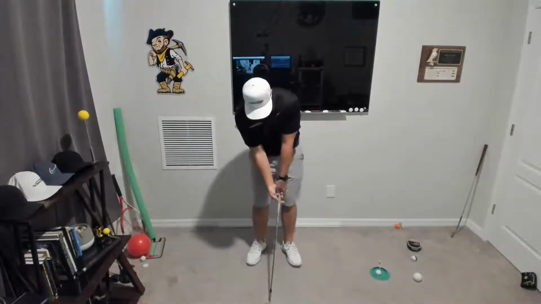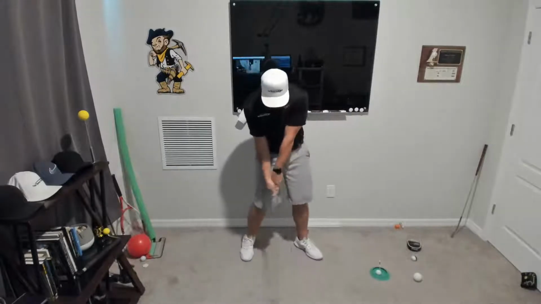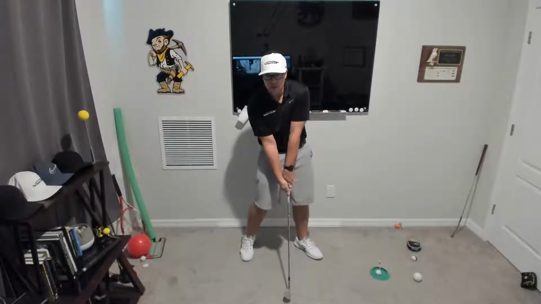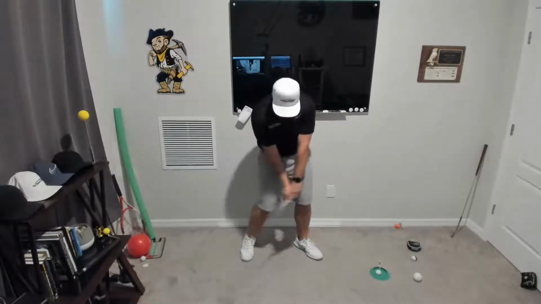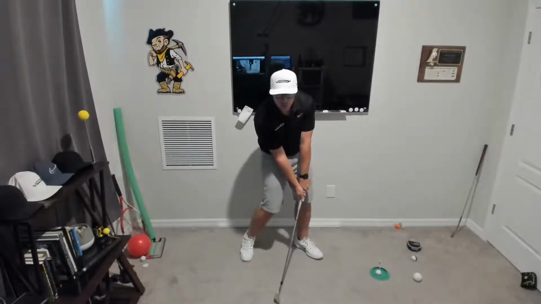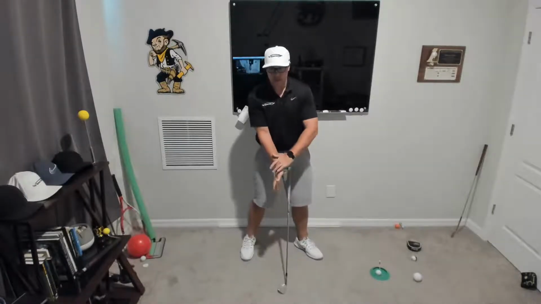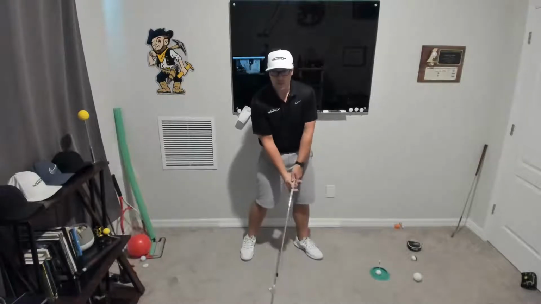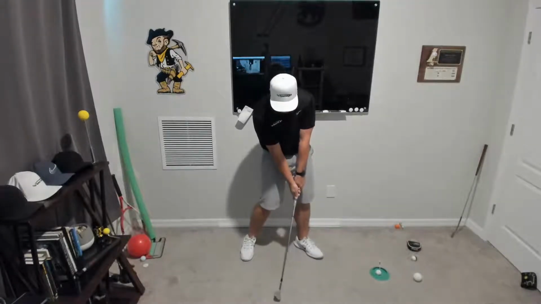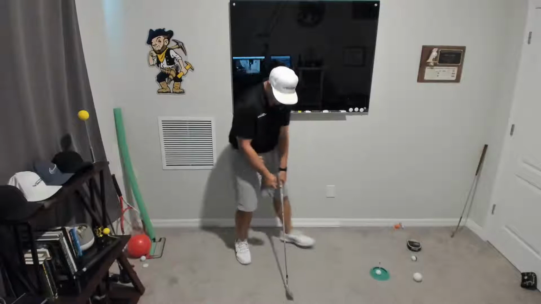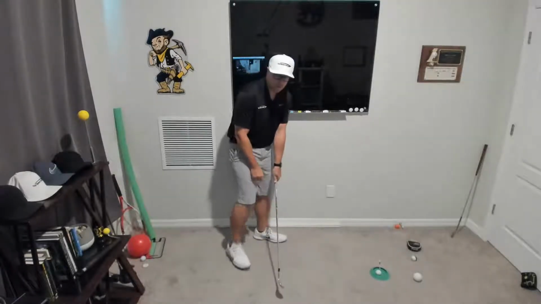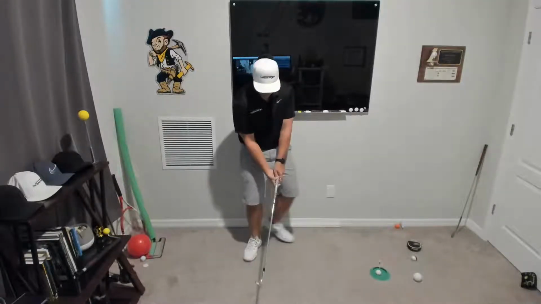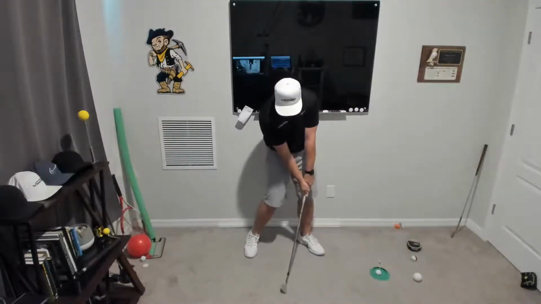I can still have a strong grip here and flip the crap out of the club when I come into contact. I can still do that, right? So it's not going to take away what you have to do when you come into contact. You still have to have this right wrist bent back. You still have to have this lead wrist, and if you're from that angle, it looks like it's cupped, but if you look from this angle, it's very flat or even slightly bowed, right? So that still has to happen.